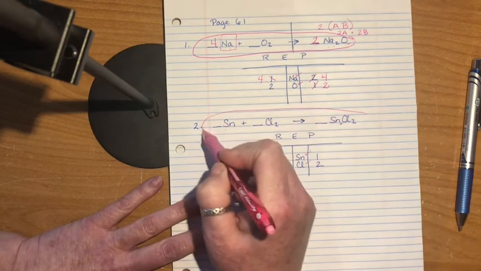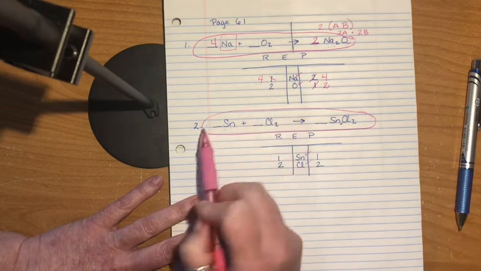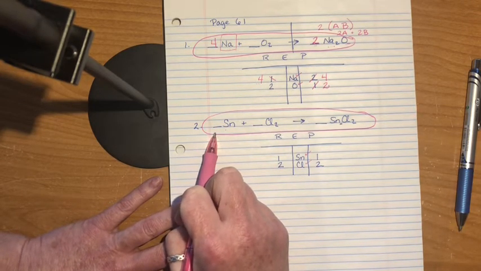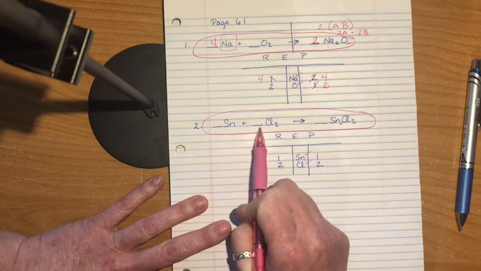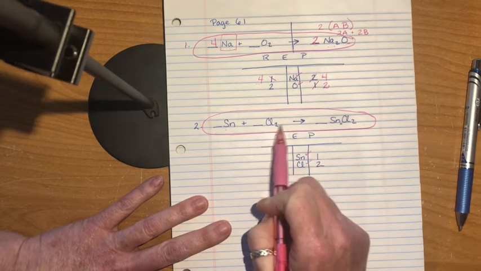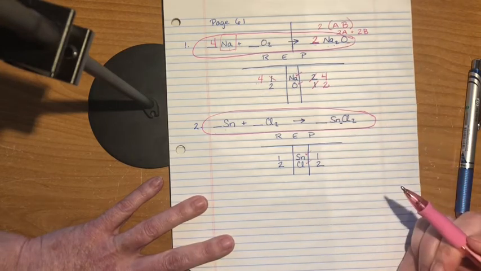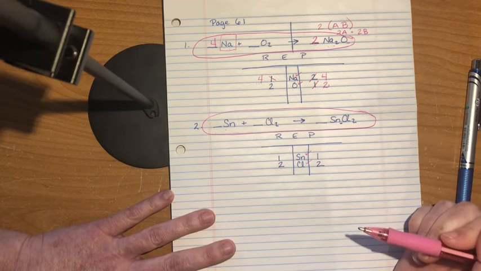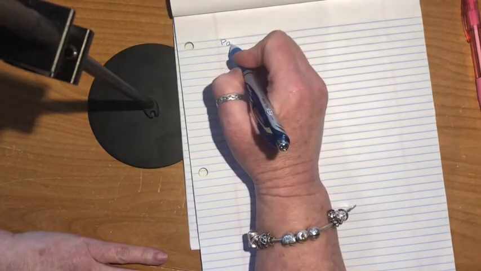So my final balance, and again, I did step 4 already, I checked. So my final equation for this chemical equation to be balanced is 1, or a blank, Sn plus 1, or blank, Cl2 yields 1, or blank, SnCl2. Alrighty? Let me clear my paper and we'll move on to page 63. Okay, now page 63.